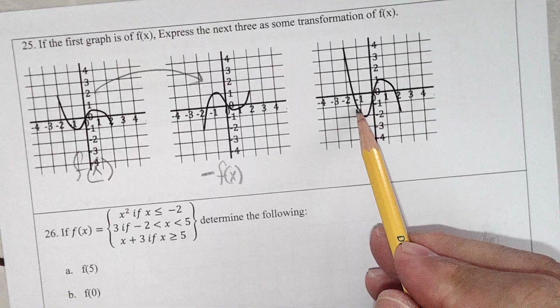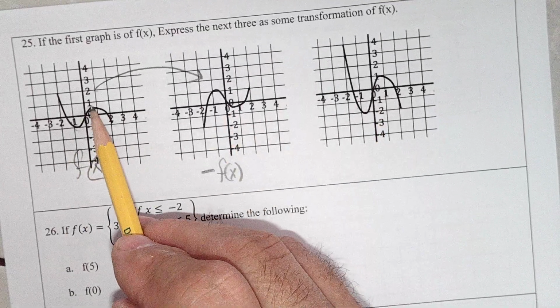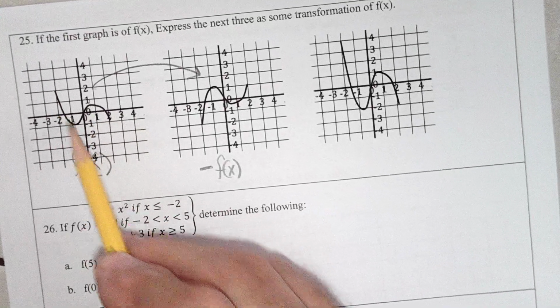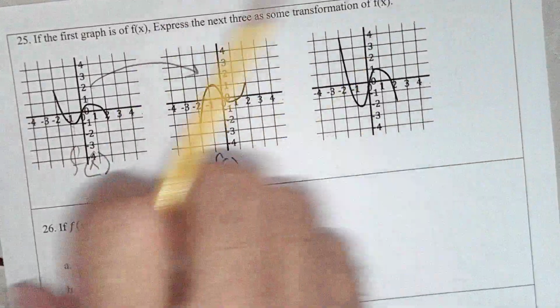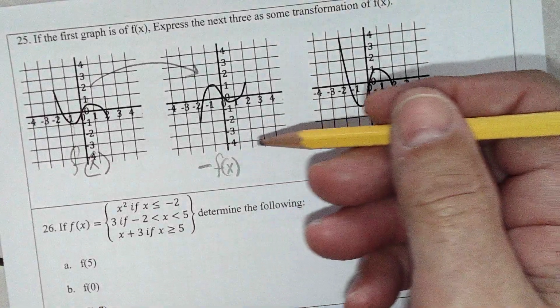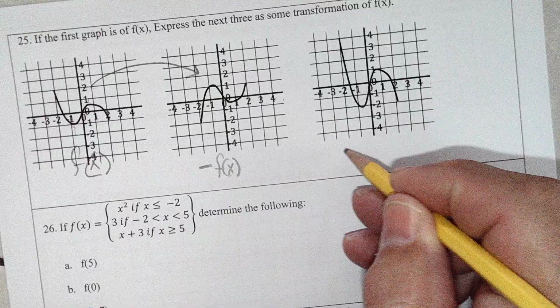Now what happened here? Well, it looks like the same graph, except this was twice as high, this is twice as low. It's in the same position. It's not moved sideways. It's not stretched sideways, but it is stretched vertically.